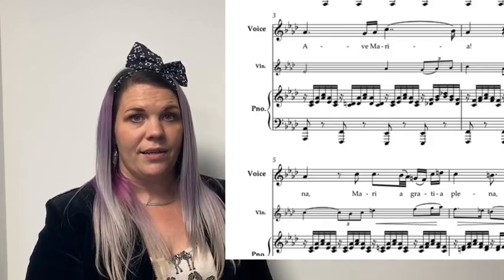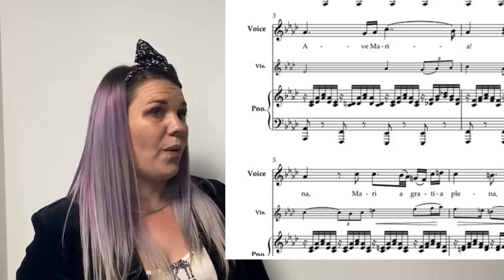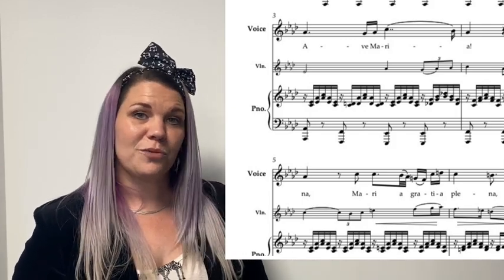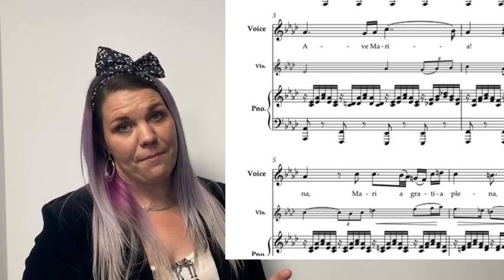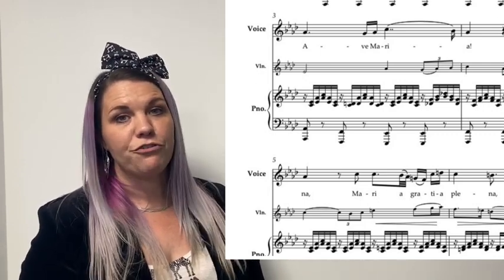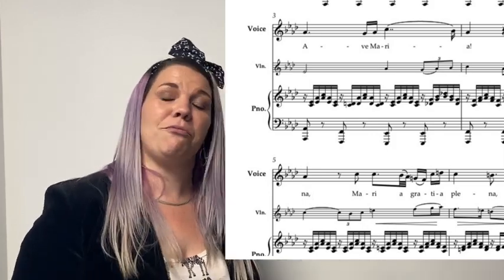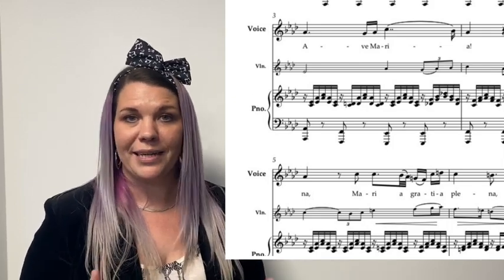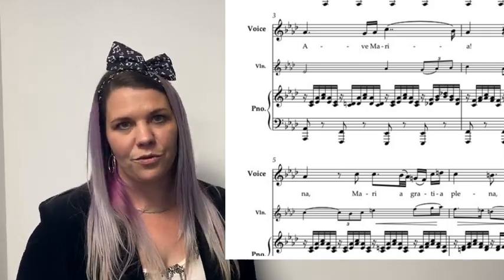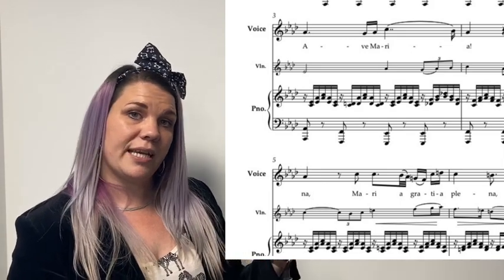So when you get a piece of music that looks like this, the easiest way to find the notes that you should be singing is to look for where the words are written, because the words will generally be written underneath the notes that you should be singing. And if there are no words written underneath it, that's generally a good indication that it's not you that needs to be interested in those notes. Those notes are probably for somebody else, the pianist or the guitarist or whoever.